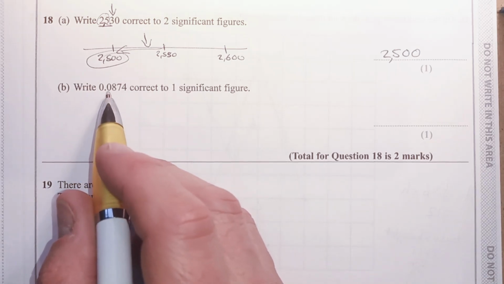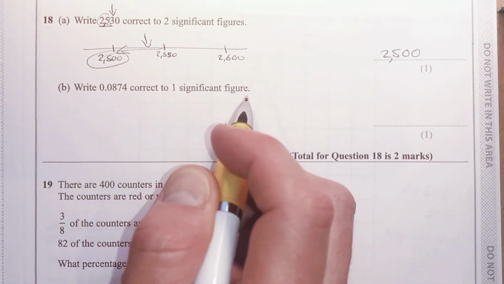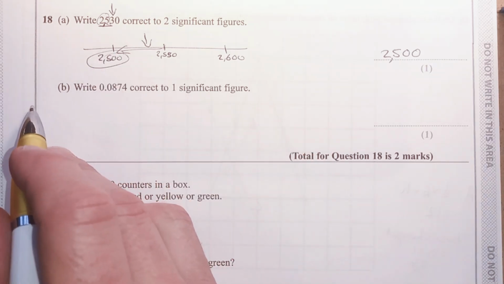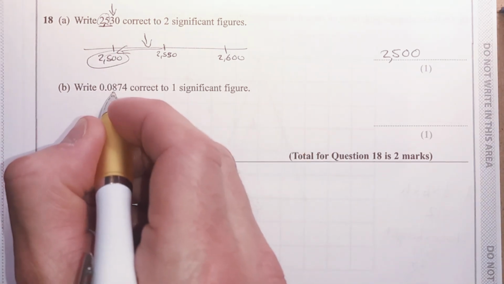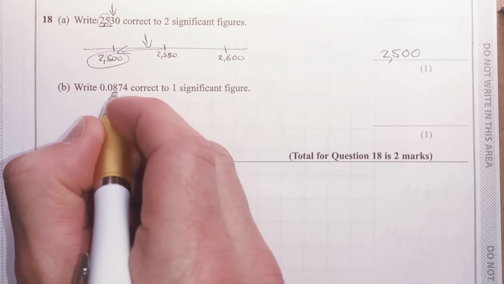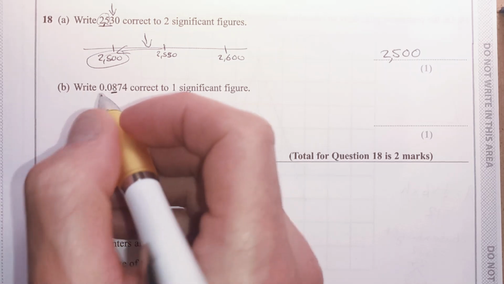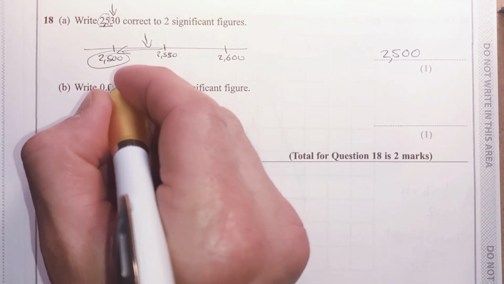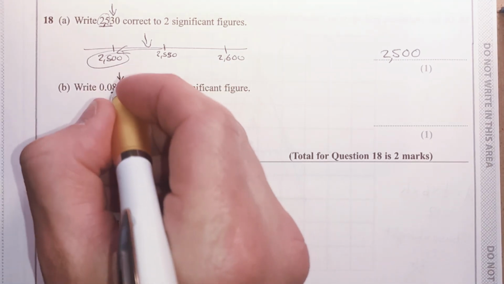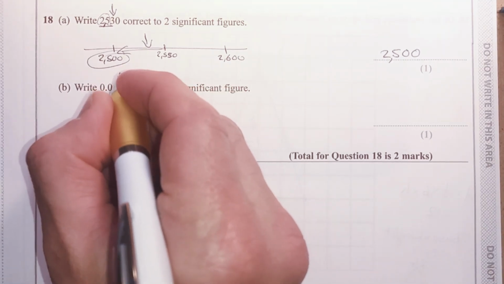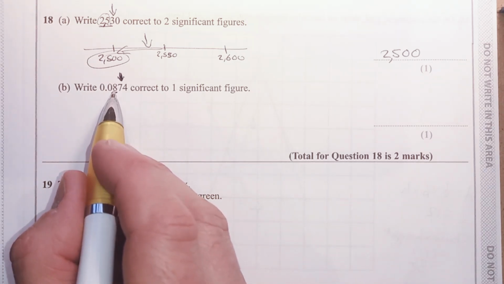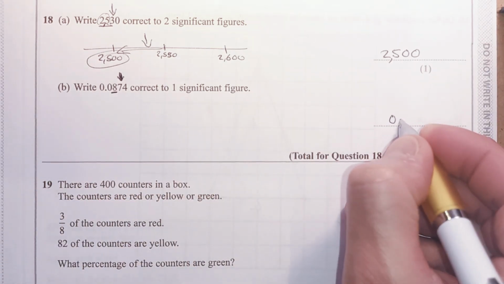Write 0.0874 correct to 1 significant figure. So similar to before, we start from the left and we keep going until we find the first whole number, so not a 0. We want the first significant figure, so it's the 8. So again, we look at the next digit, and if it's 5 or more, we're going to have to round up. It's more than 5, so we're going to have to increase the 8 to a 9.